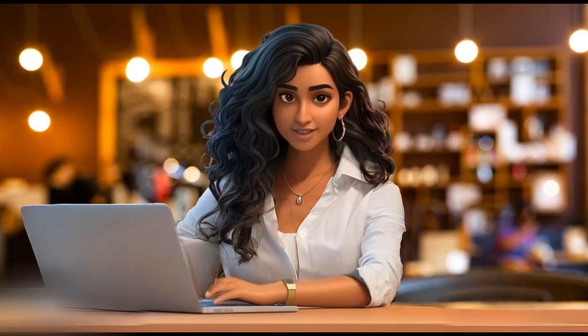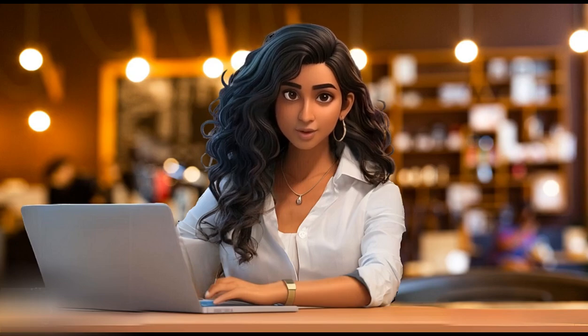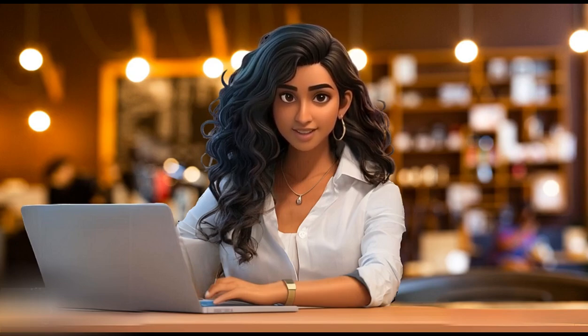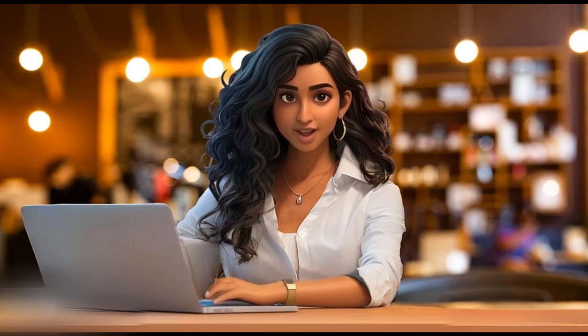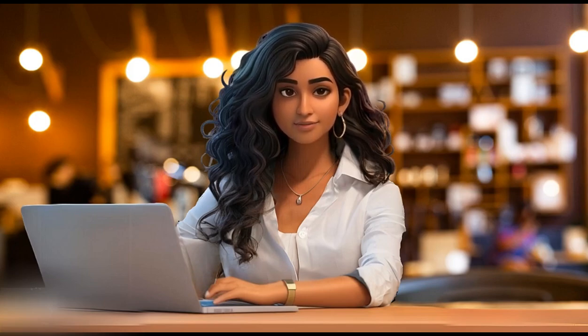Let's become millionaires together. Today we will be creating a Spot the Difference puzzle book for seniors to sell on Amazon KDP. Additionally, we can sell a digital version of this book on Etsy.